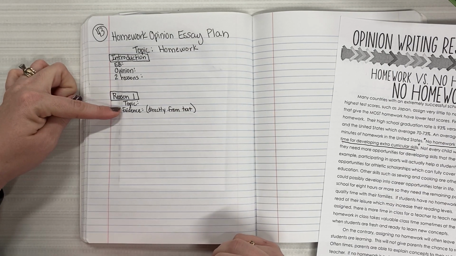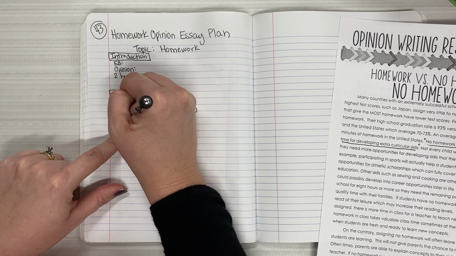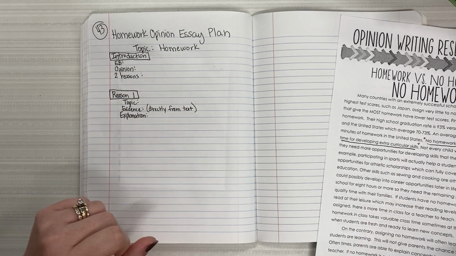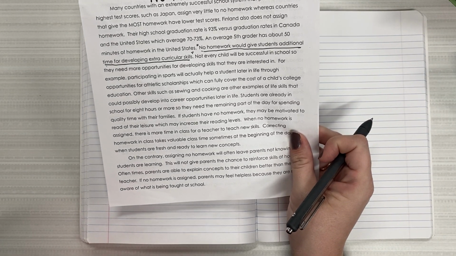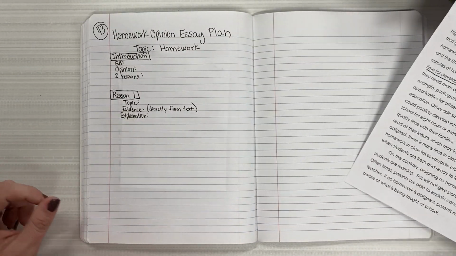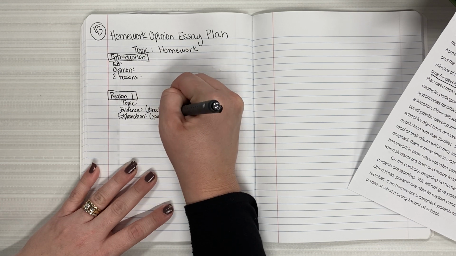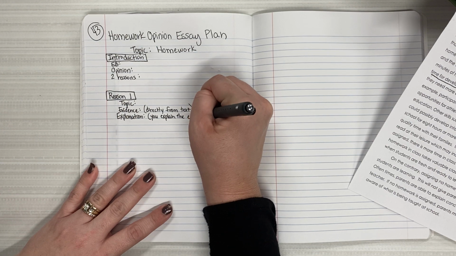After you pull your first piece of evidence from the text, you're going to explain what the author meant by that sentence. So what does the author mean by no homework would give students additional time for developing extracurricular skills? So you have to use your own words. So this is where you explain the evidence in your words.